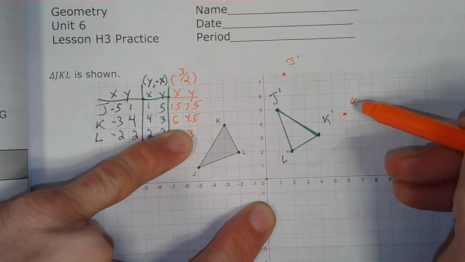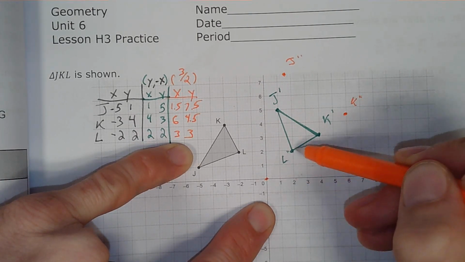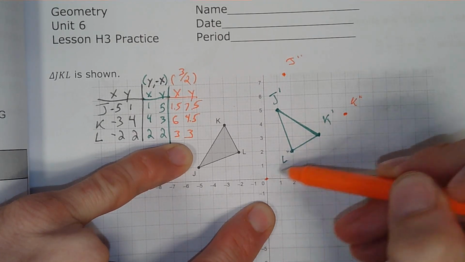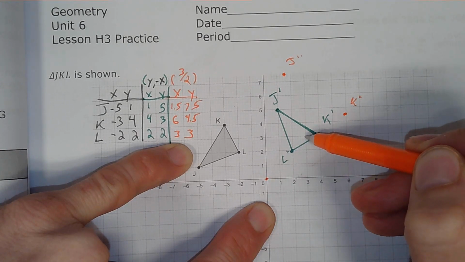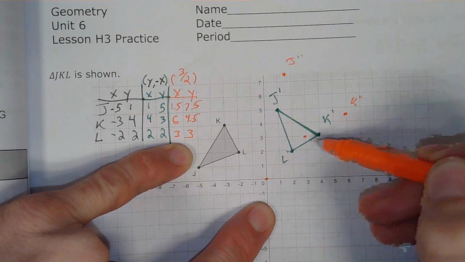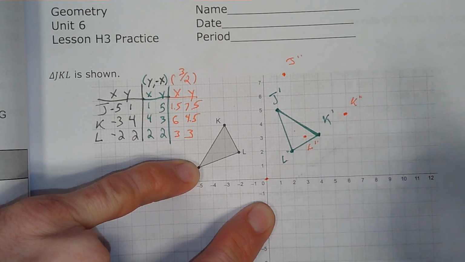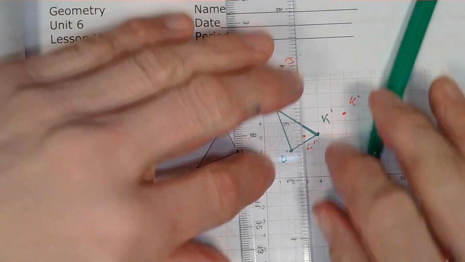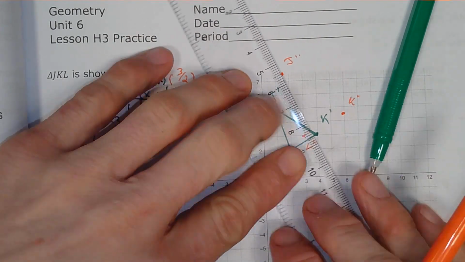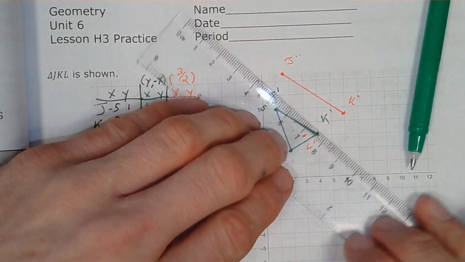That's K double prime. And then this one goes from 2. This distance is 2 for both the x and the y value, so it's going to be expanded to 3 for both the x and the y value. 3 and 3 for x and y respectively. So that's L, put it right here, L double prime. Connect the dots, make a triangle. I'll do this one first so I'm not dragging across my inked lines.